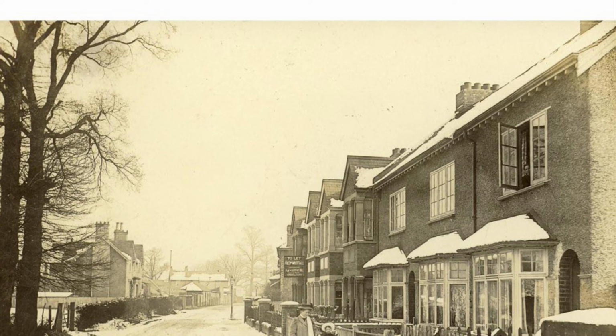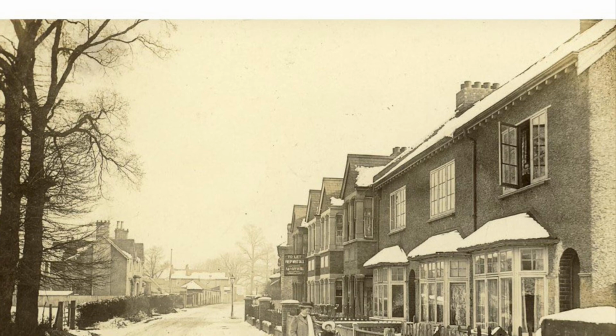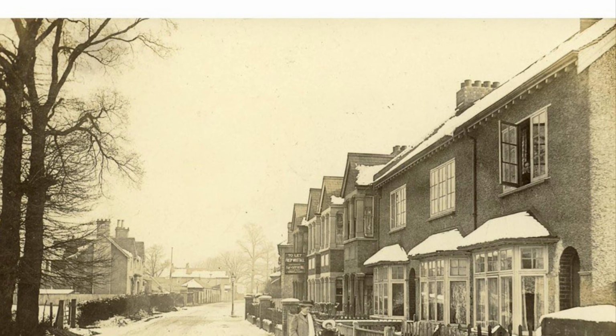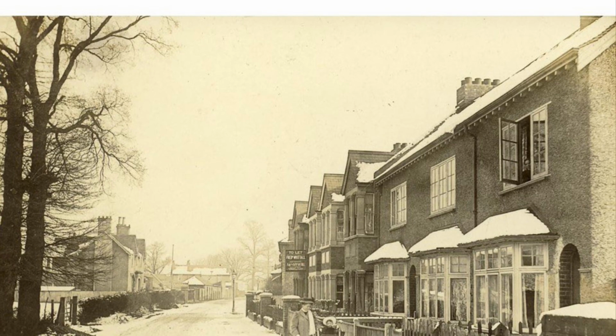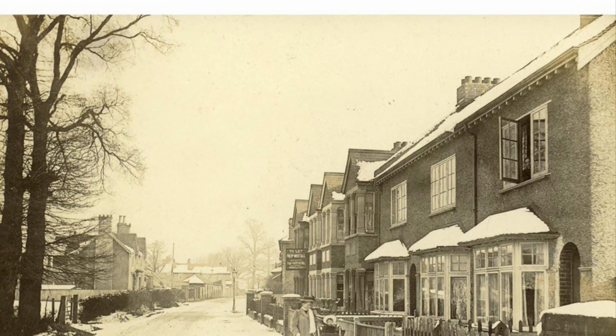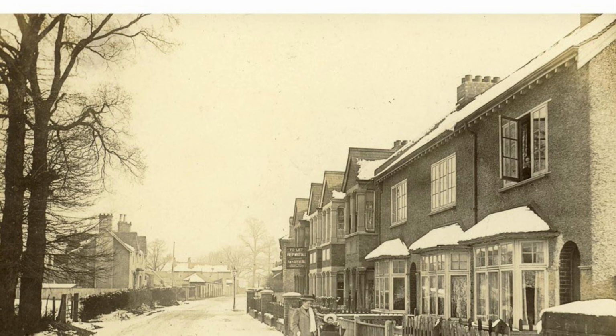Well, that brings us to the end of our journey around Hampton Hill tonight. We've looked at the village in the very early days and many of the developments that have subsequently taken place. We've seen the impact of St James's Church, as well as the coming of the trams, and had a brief tour around all the old pubs.